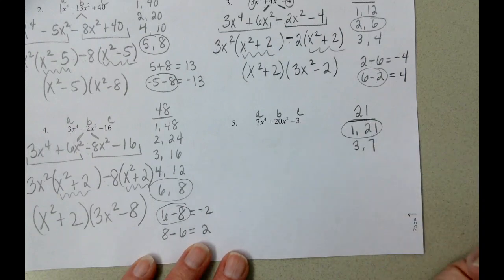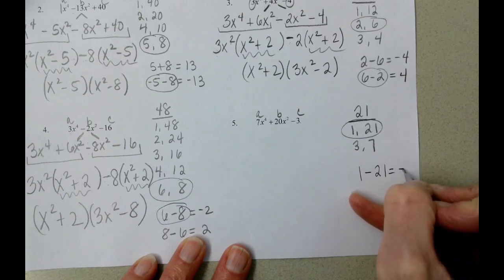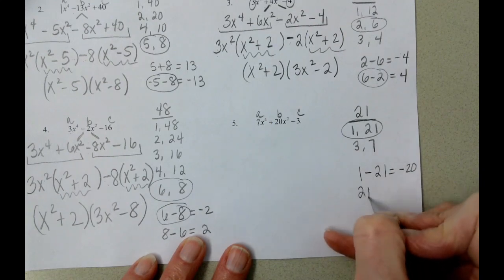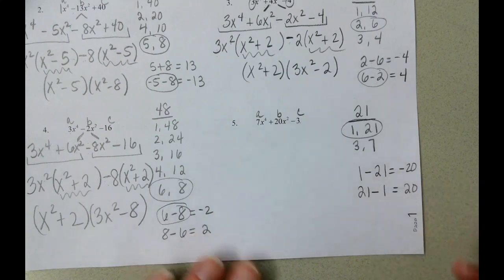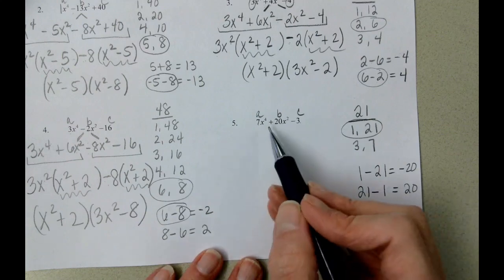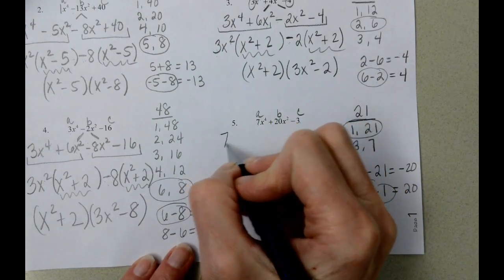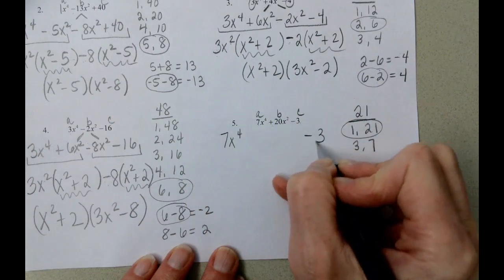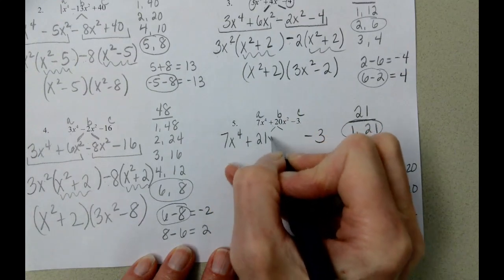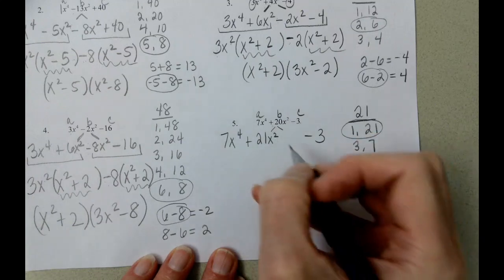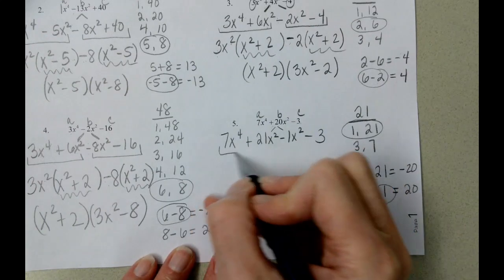We can get 20 from 1 and 21. We can do 1 minus 21, which equals negative 20, or we can do 21 minus 1, which is positive 20. And that's what we want. We want positive 20. So we're going to go back and write down the first term and the last term, and we're going to split the middle with plus 21x squared minus 1x squared, and then we'll group.